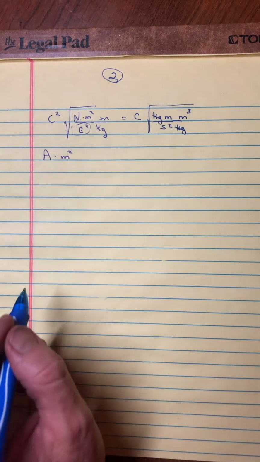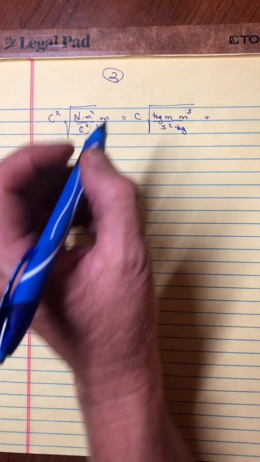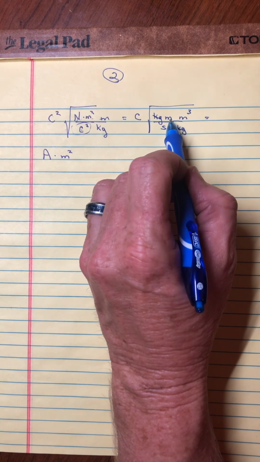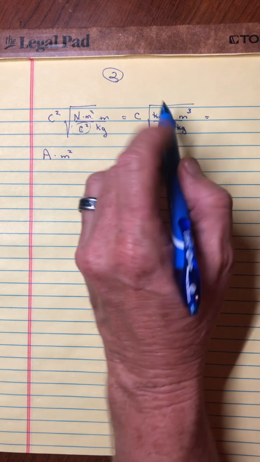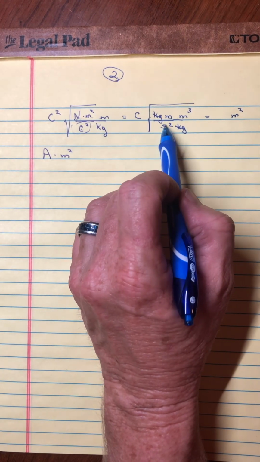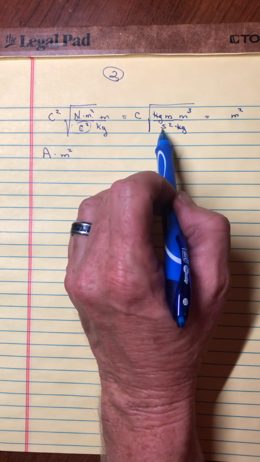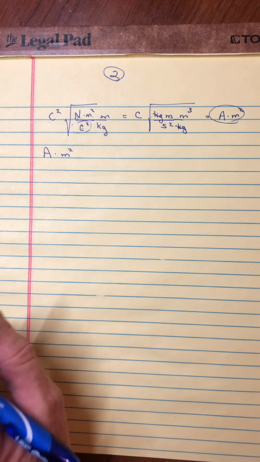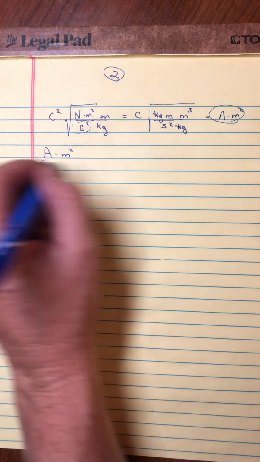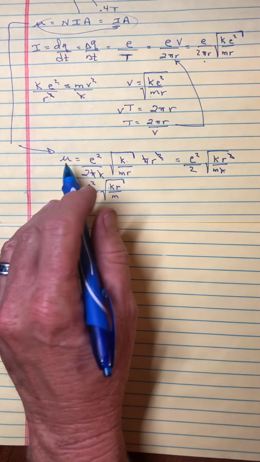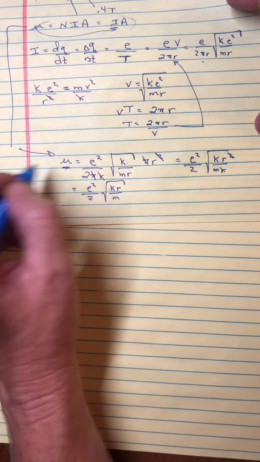Kilogram's gonna go away. And then looking at this numerator, this is meters to the 4th power, but I'm taking the square root, so that gets meters squared. And then taking the square root of second squared gives me a second, so I'm going to have a coulomb over a second, which is an amp. And yeah, sure enough, that does come out to be the right unit. So that's a good indication that I'm on the right path here. All right, so this is my magnetic moment.